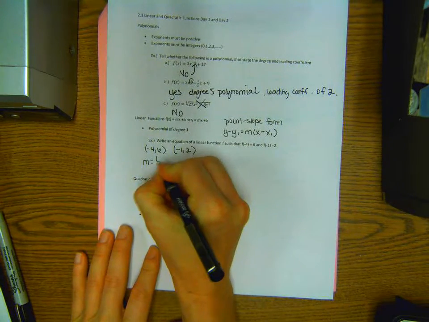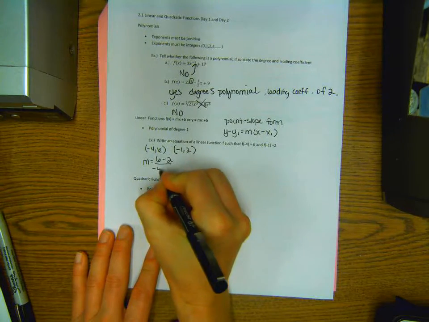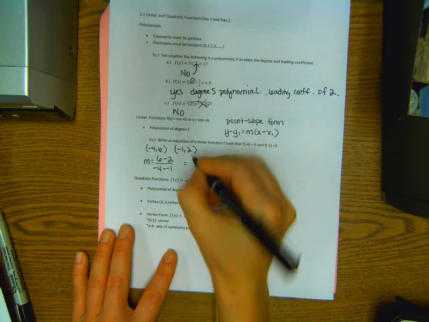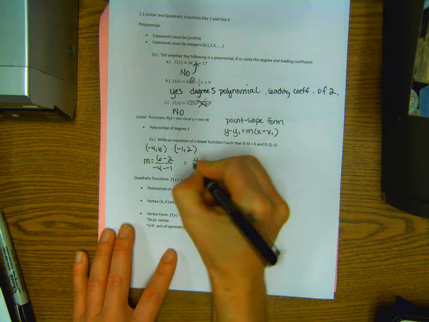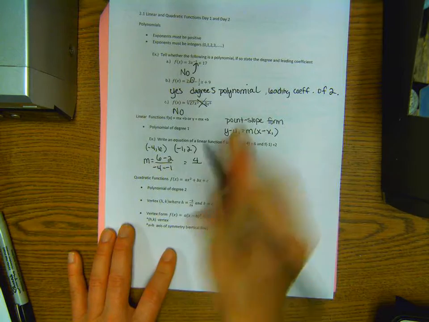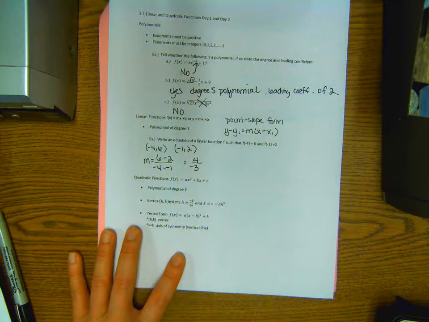I'm going to do 6 minus 2 on top. That means I have to do negative 4 minus a negative 1 on the bottom. 6 minus 2 is 4. This is negative 4 plus 1, agreed? So the slope is negative 4/3. Good so far?